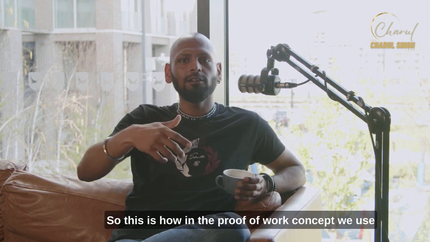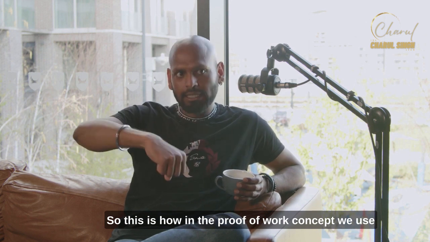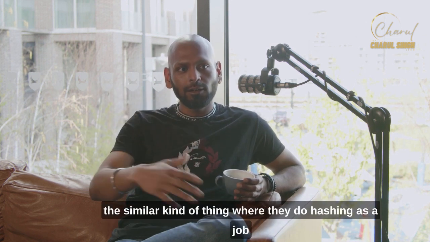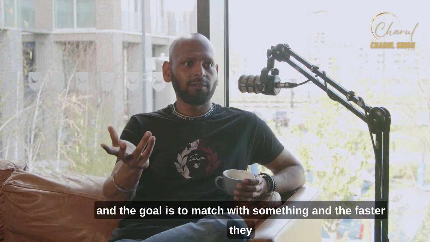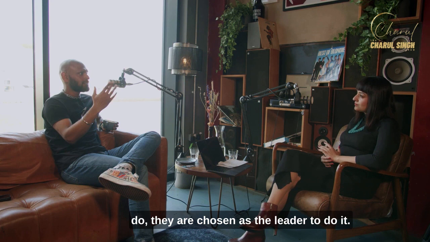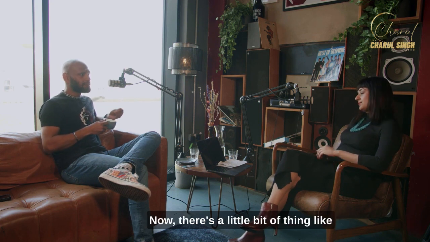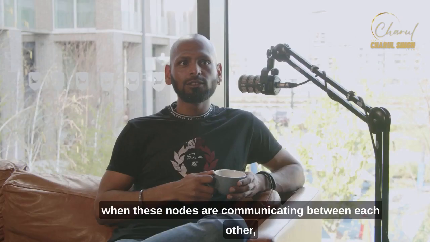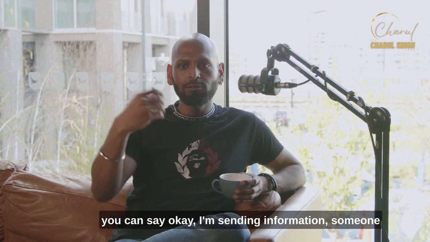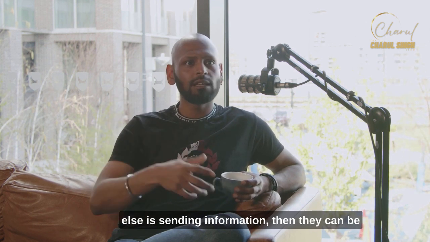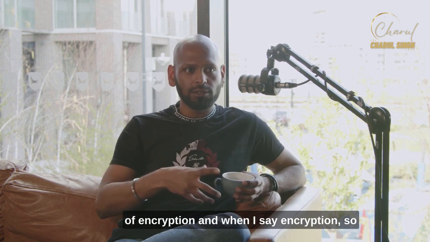So this is how the proof of work consensus concept works. We use a similar kind of thing where they do hashing as a job, and the goal is to match with something. The faster they do it, they are chosen as the leader. Now, when these nodes are communicating with each other, I'm sending information, someone else is sending information, and they can be hacked between those networks. So to avoid that, there is a process of encryption.